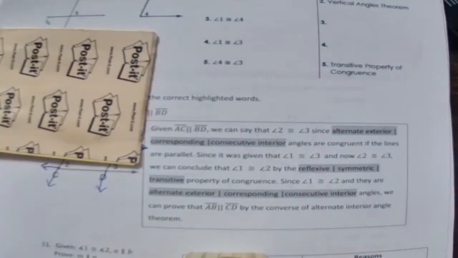And you notice that they're both underneath the parallel lines on this right side. Now that would be our corresponding angles. So they are both on the same side of the transversal, and they are both underneath their respective parallel line.